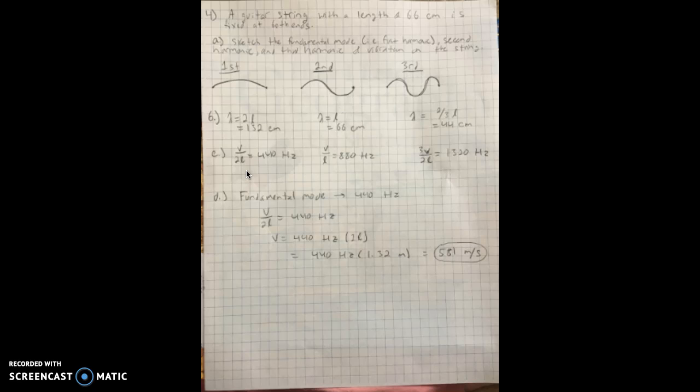So if I'm given that V over 2L, or the frequency of the first harmonic mode, is 440 hertz, I can find the frequency of the other two by, for the second harmonic mode, multiplying this frequency by 2 and getting 880 hertz. And for the third harmonic mode, multiplying this frequency of the first harmonic mode by 3, which will give me 1,320 hertz for the frequency of the third harmonic mode.